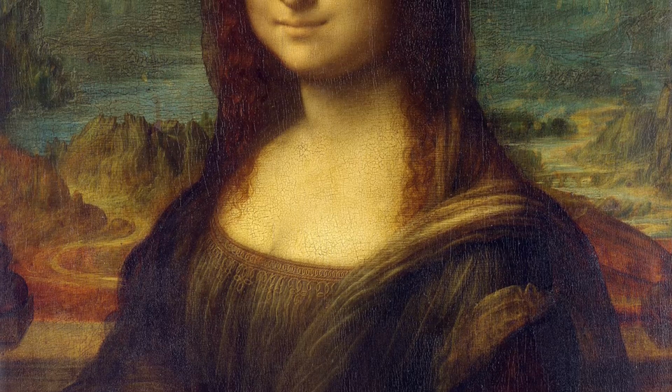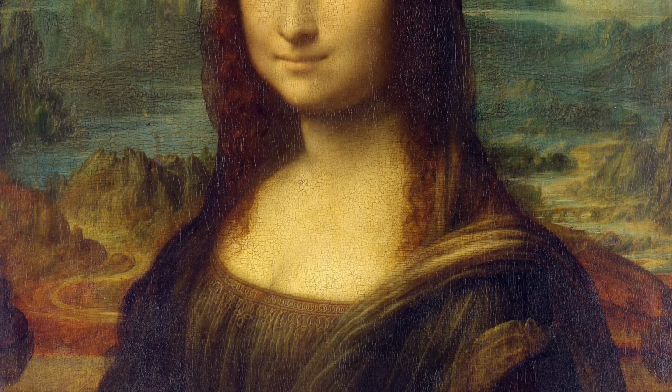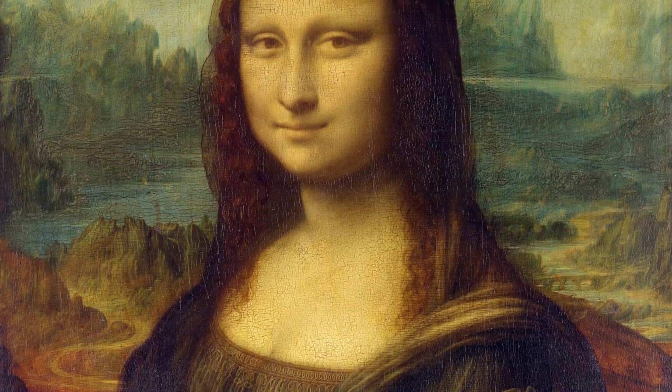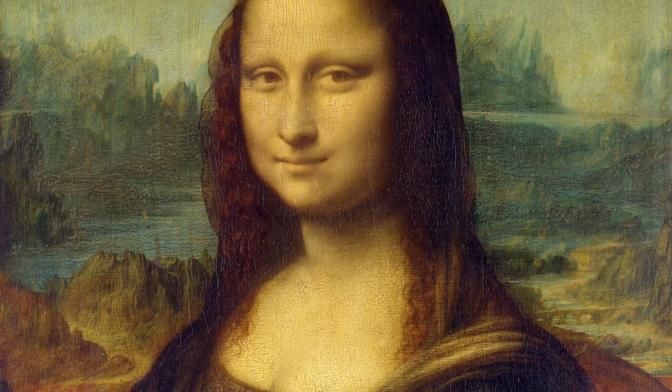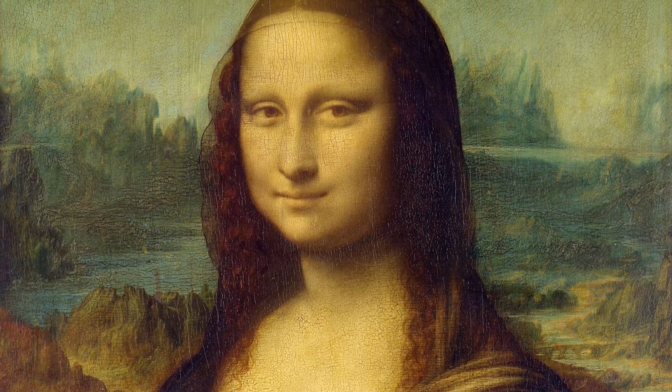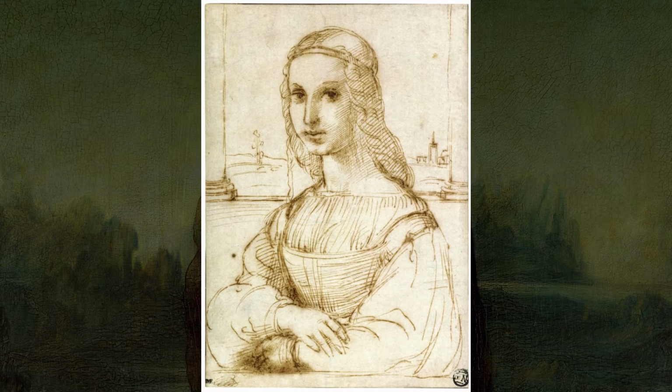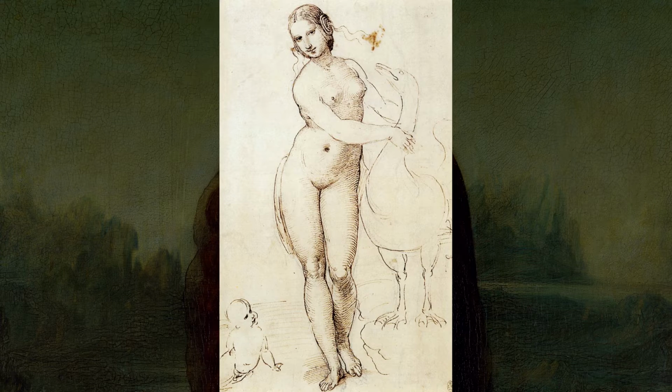For example, in 1504, a 21-year-old Raphael spent several weeks, perhaps a couple of months, in the Da Vinci workshop in Florence. There, he would have seen Da Vinci working on the Mona Lisa, and Raphael had the opportunity to make a drawing of Da Vinci's most famous painting. And he had also made a drawing of Leda and the Swan, a missing painting by Da Vinci about which I recently made a video.